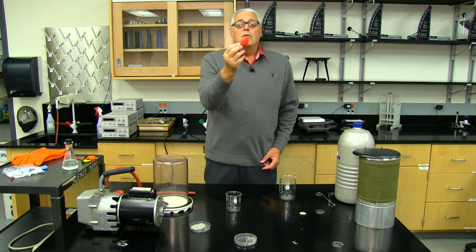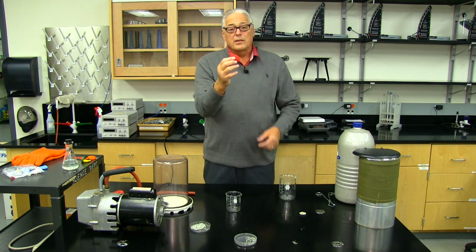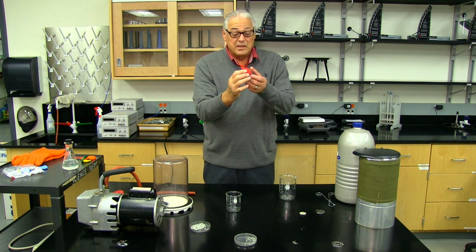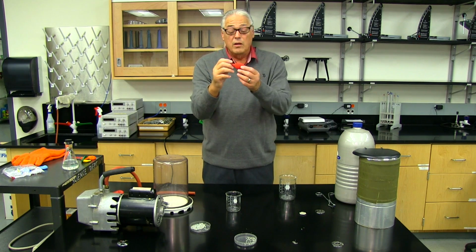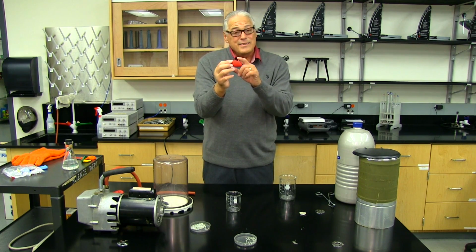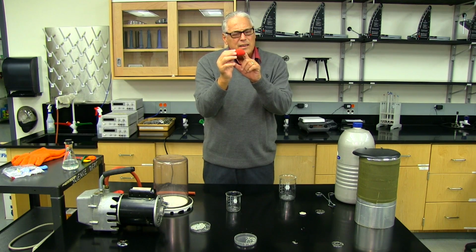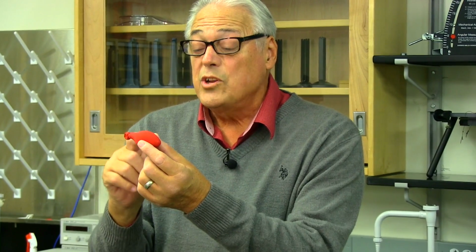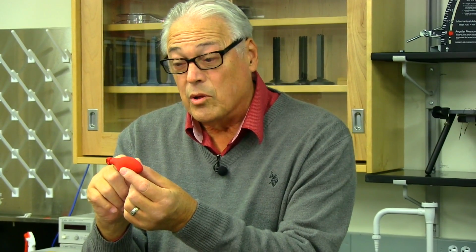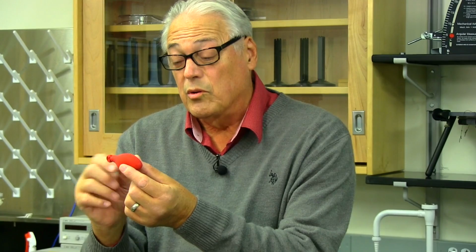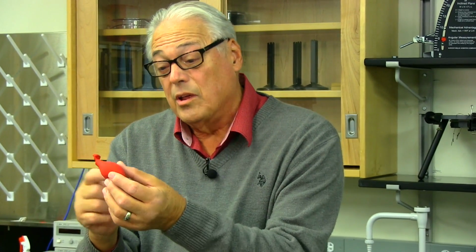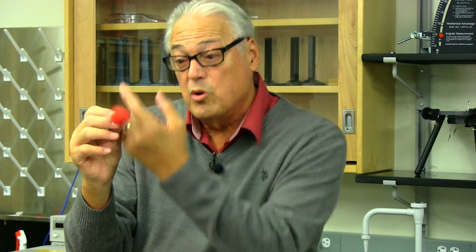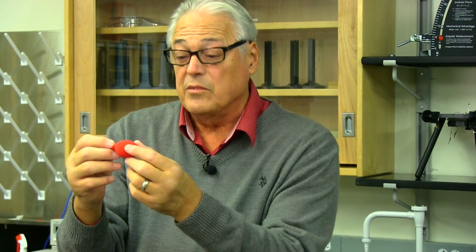Well, when scientists have a problem like this, they look at it and they try to understand what's taking place. And if you thought about it for a little while, what you'd find out is that, is there air inside this balloon? Yes. Which way is the air inside the balloon pushing the balloon? Out. Each of the gas molecules inside, when they hit the rubber on the inside, push the balloon in the outward direction.